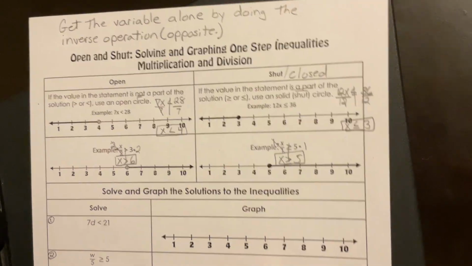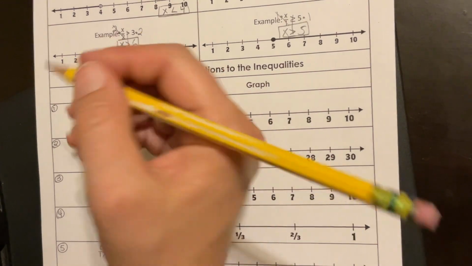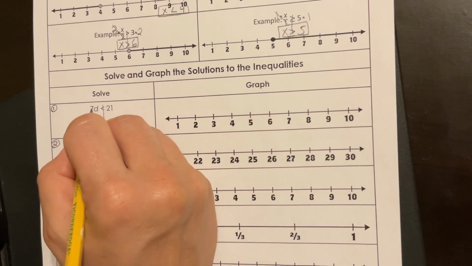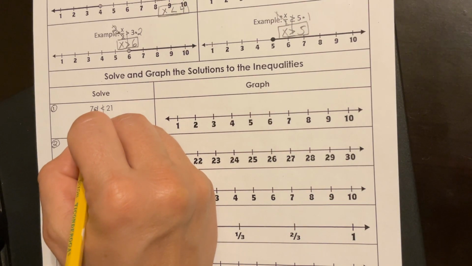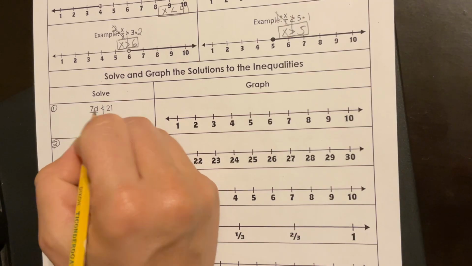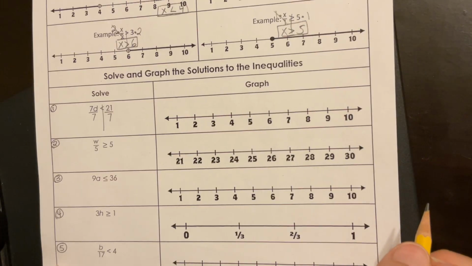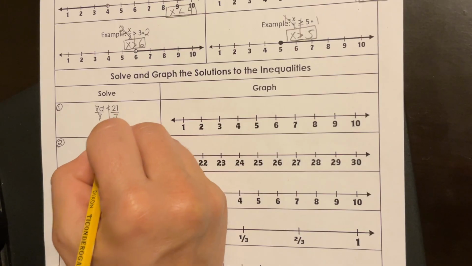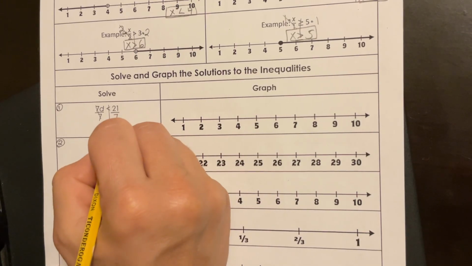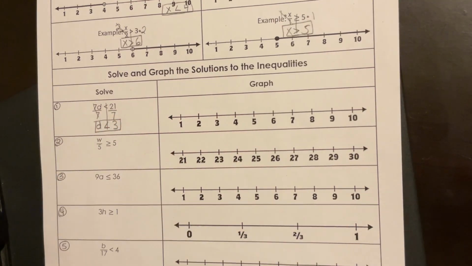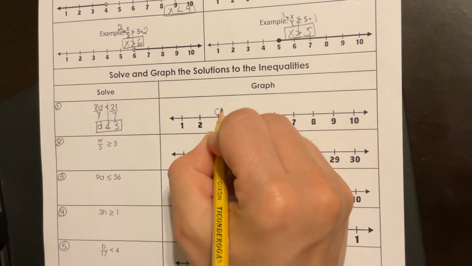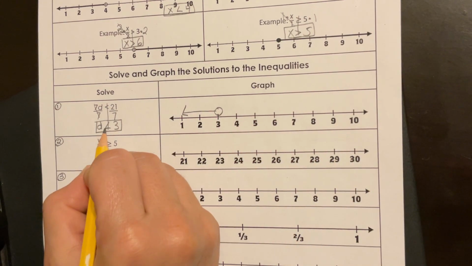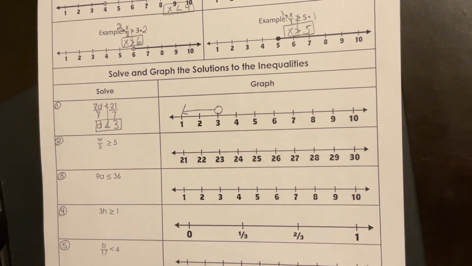Now we're going to practice some more. They gave us great space for it. Draw your line through the less than sign. This is 7 times d. If you've got to get d alone, the inverse is division. What you do to one side, you've got to do to the other. 7 divided by 7 is a positive d. I divided by positive 7. Bring down the less than symbol. 21 divided by 7 is 3. Find me 3 on your number line. Give me that open circle because 3 is not an answer. And all of my solutions need to go under 3. That is to the left.